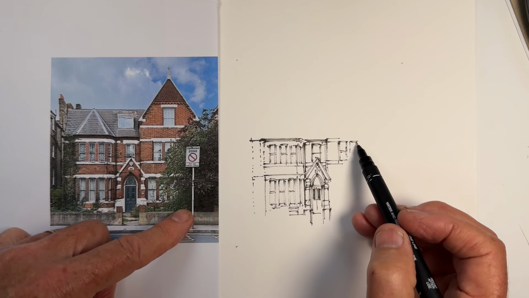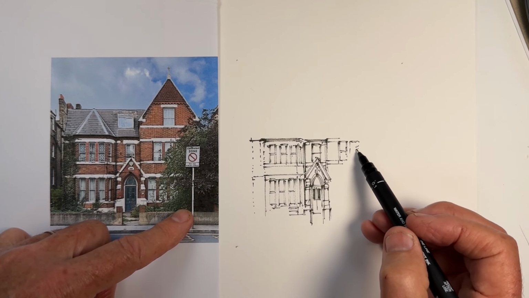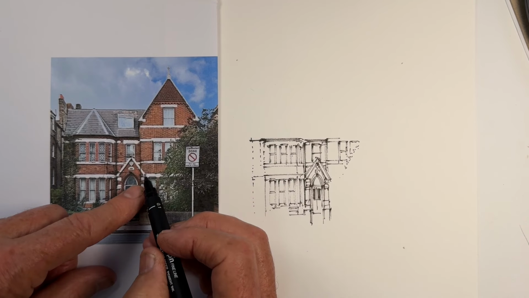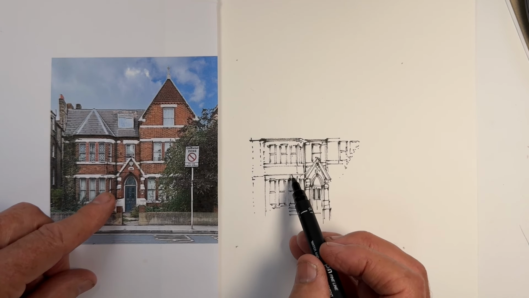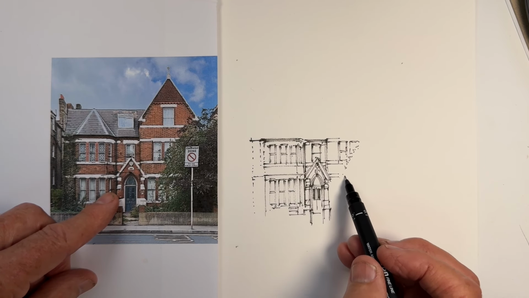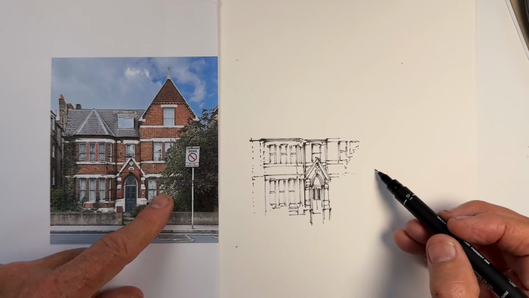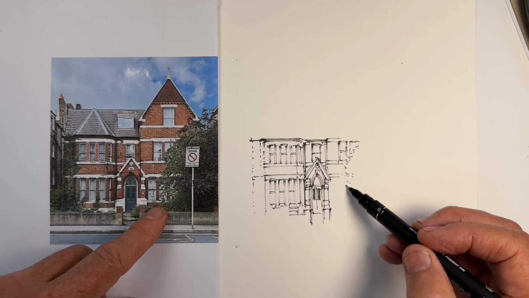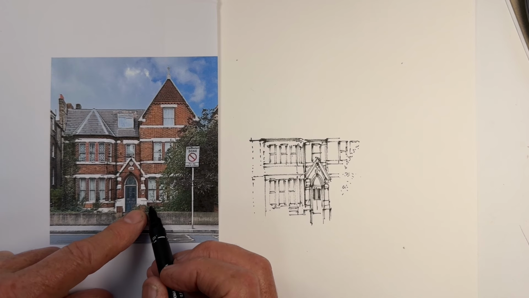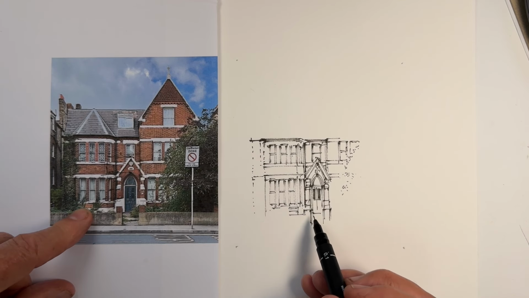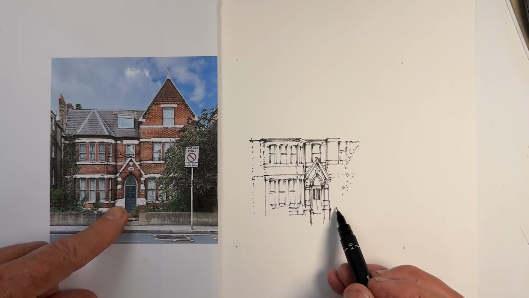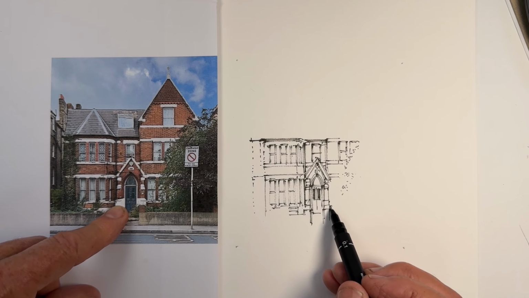And now we come into the tree. Now here, this lines up with there. See how easy it is? And now here, this lines up with here. So let me see with that. So that's going to be here. Yep.